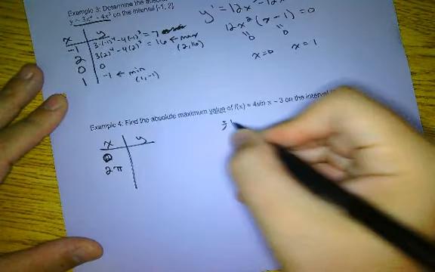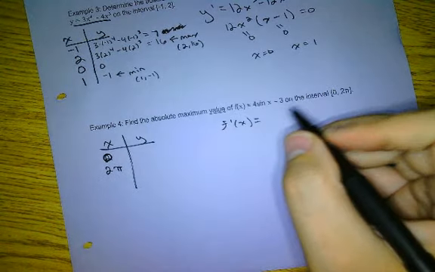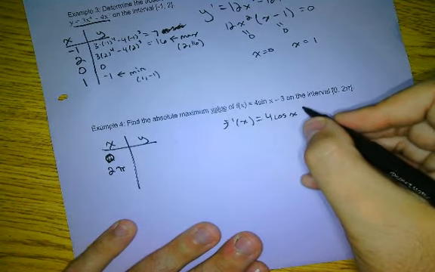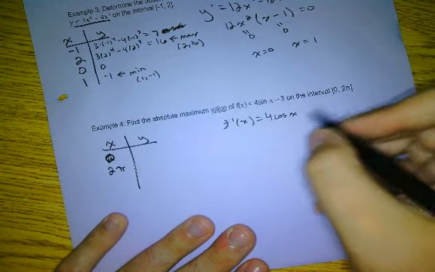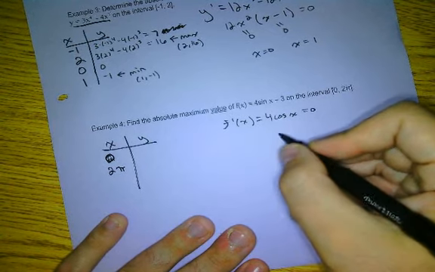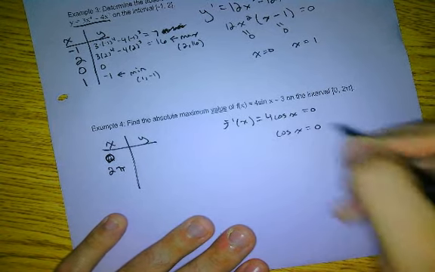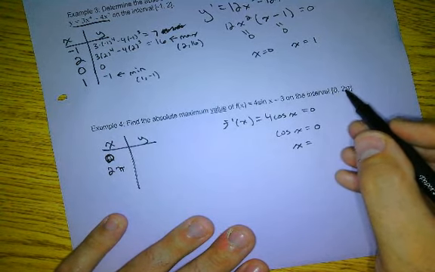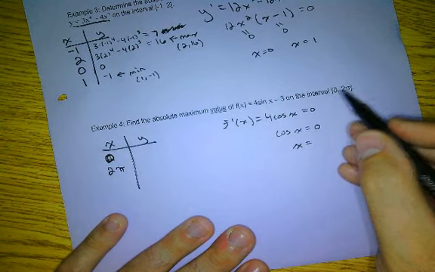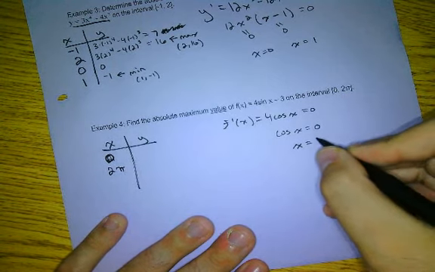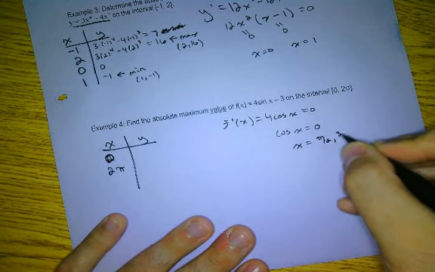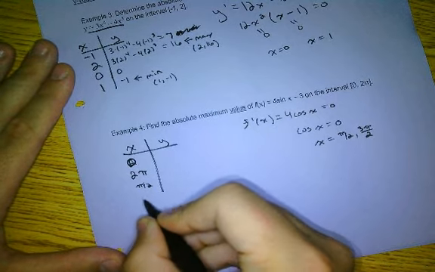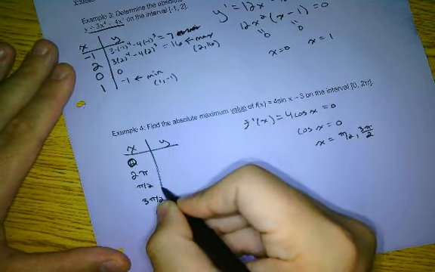And then I need to find my critical values. So let's take the derivative of sine, which is going to be cosine of x. And then that's it, because the derivative of 3 is 0. Set that equal to 0. Divide the 4 over. So when does cosine equal 0? You do need to know this. I only care about the numbers between 0 and 2 pi. There's an infinite amount, but I only care about between 0 and 2 pi. So it equals 0 at pi over 2 and 3 pi over 2. So I need to add those values to my chart.